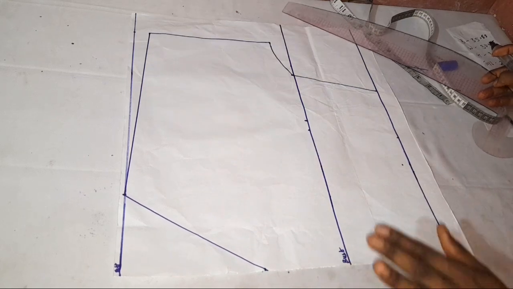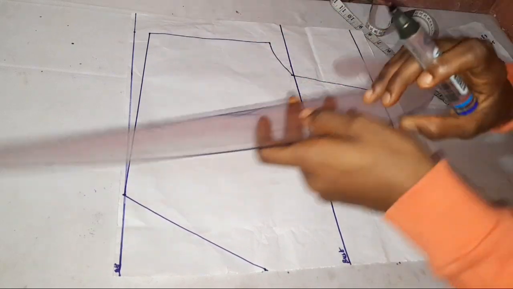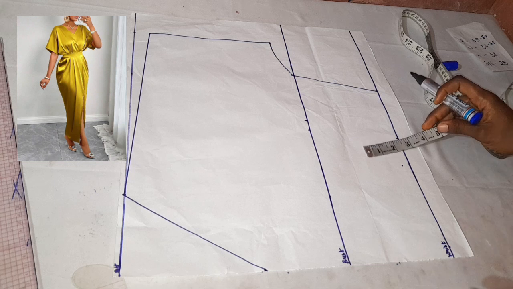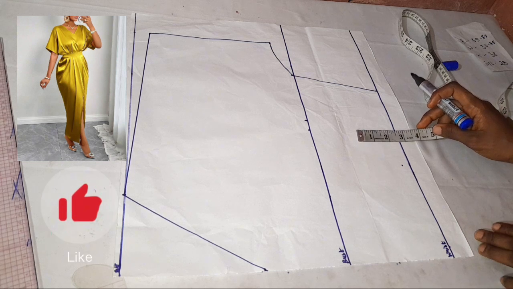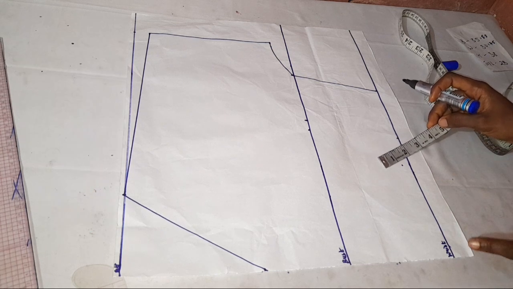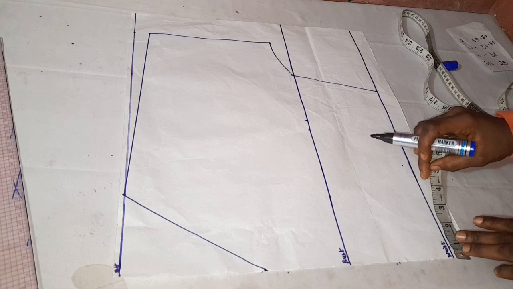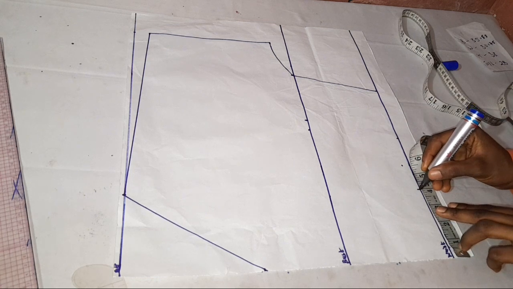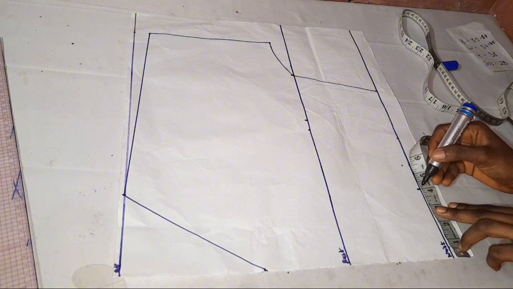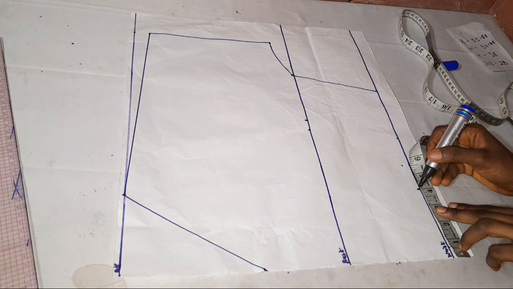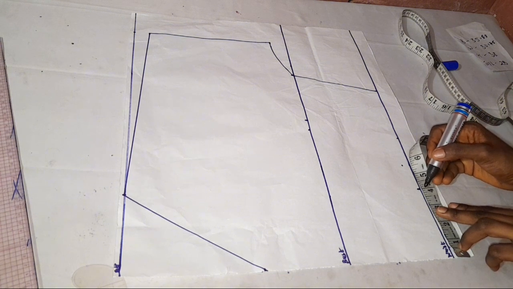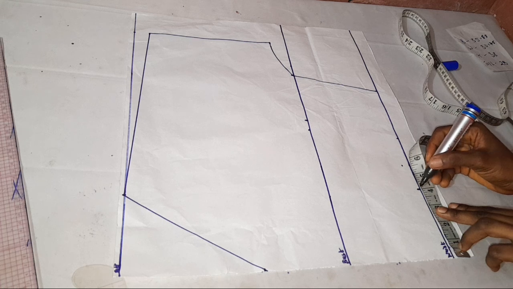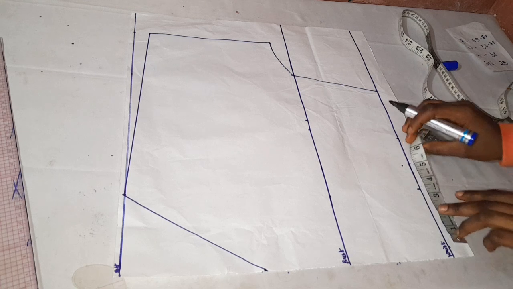So guys, this is for the front pattern. If you look at this dress, you discover that it has a pleated waistline. So coming over to my waistline, I'm going to mark 4 inches, which is this point here. This is where my first pleat will start from. It has like 3 pleats on it, so my first pleat will start from here.